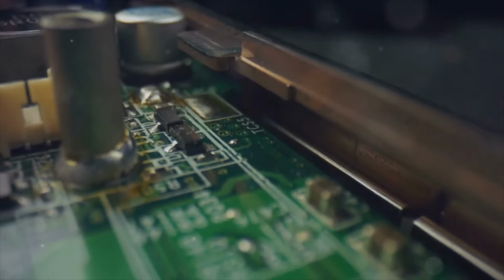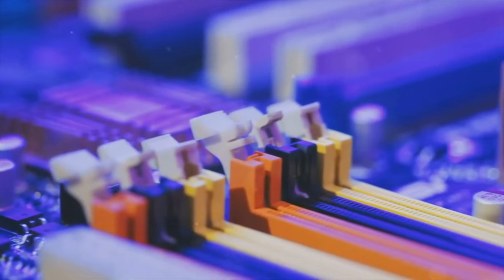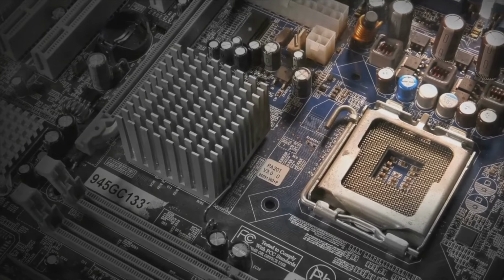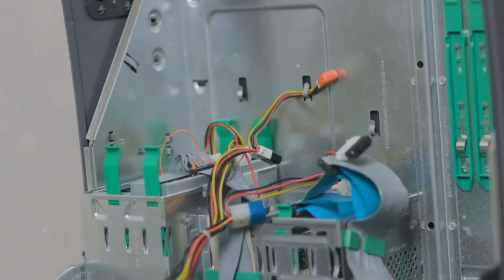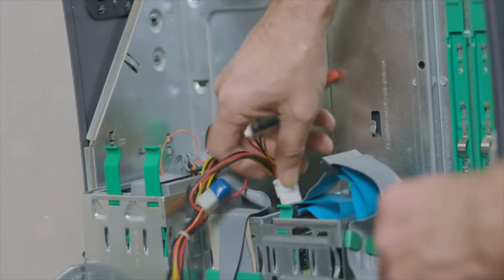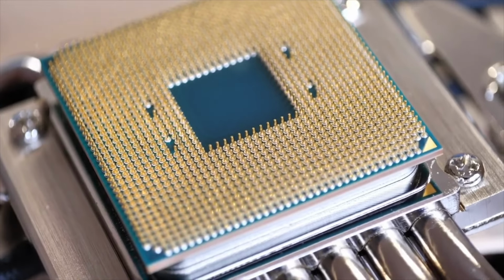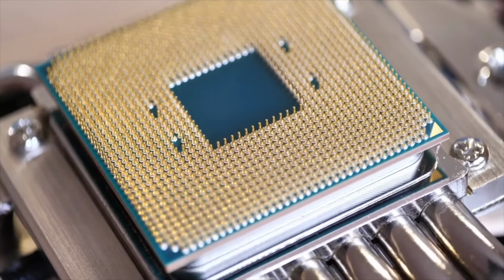All these components need to communicate with each other, right? That's where the motherboard comes in. Think of it as the computer's nervous system. It connects all the different parts together, allowing them to talk to each other. The motherboard makes sure that data can flow smoothly between the CPU, RAM, storage, and all the other components.